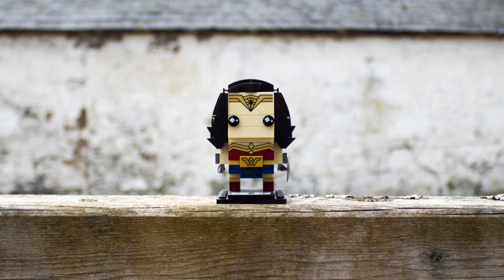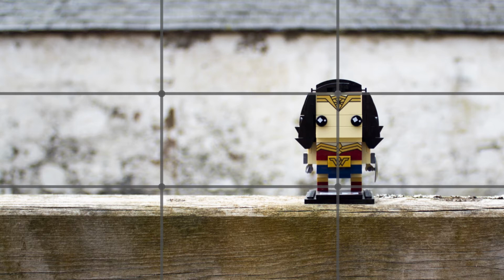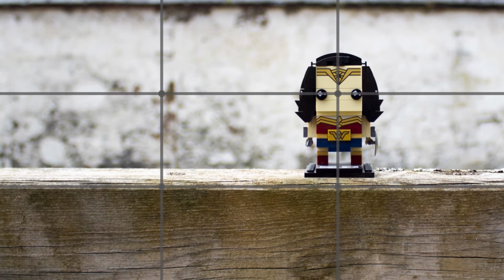Let's take a look at an example. This picture of a figurine. It is framed dead center in the image. Now, if I move it to one of the vertical thirds lines and place its eyes as near to an intersection point as possible, you get this result. Visually, that seems like a much more interesting picture than the first. Just a simple change in composition makes a huge difference.